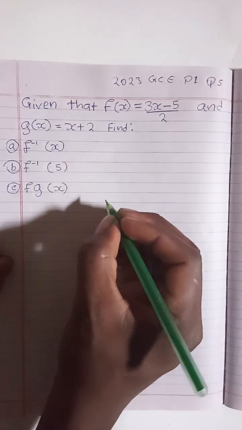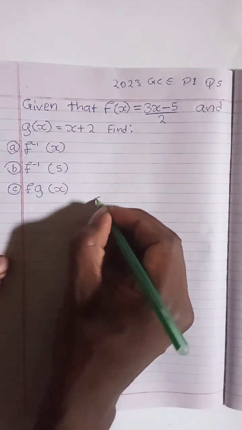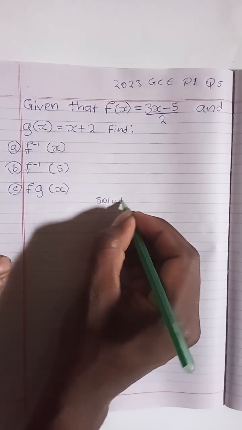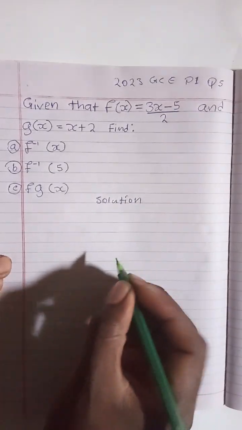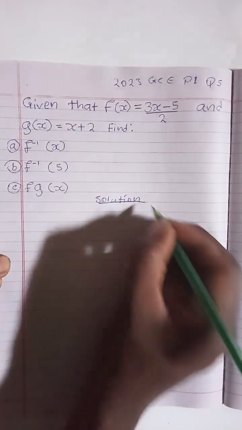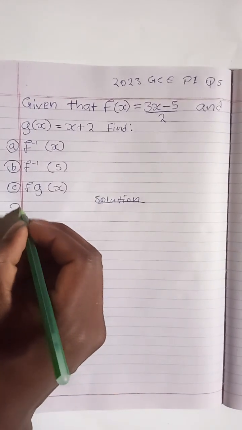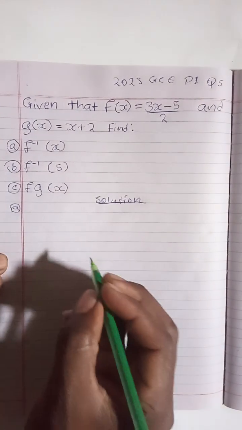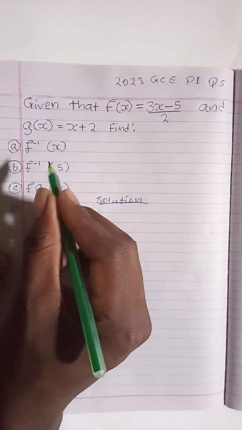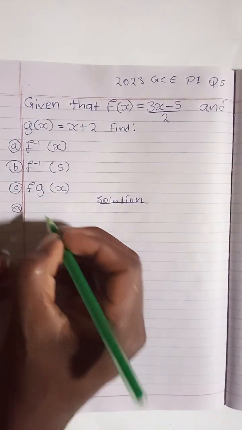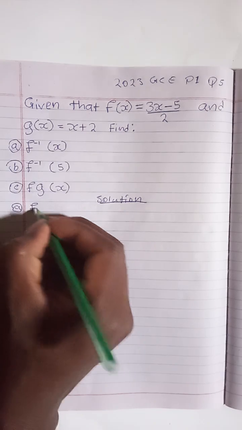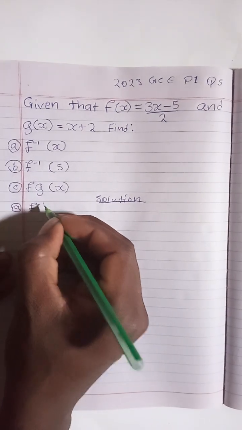So here we are going to say solution. Yes, so we'll start with question A, which is saying that we should find the inverse function of f of x.